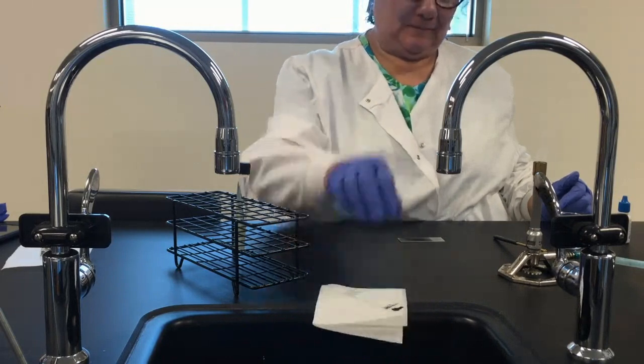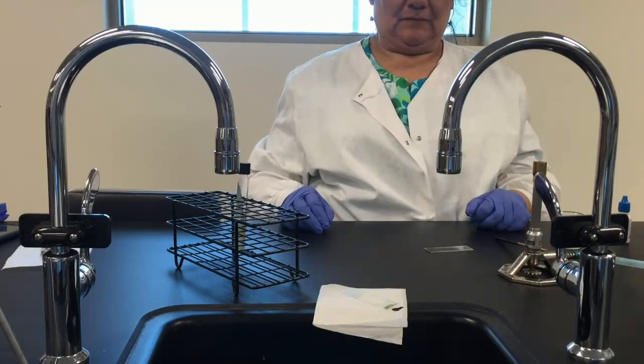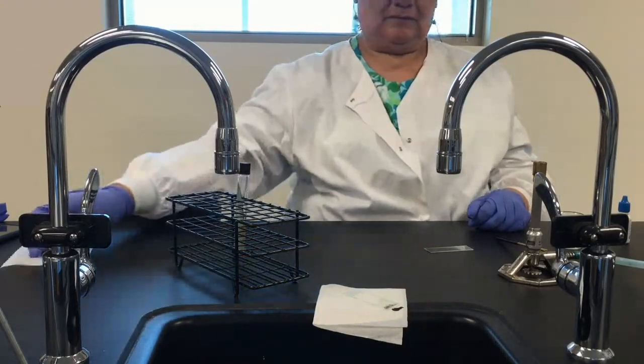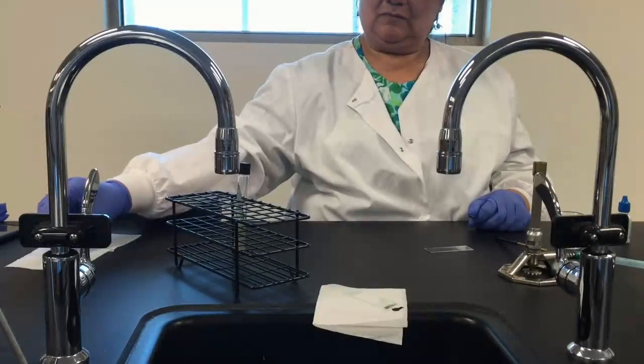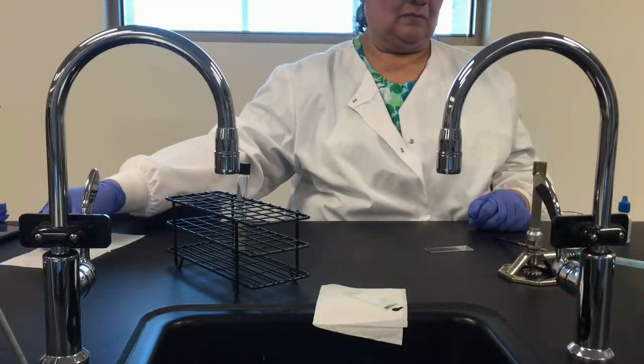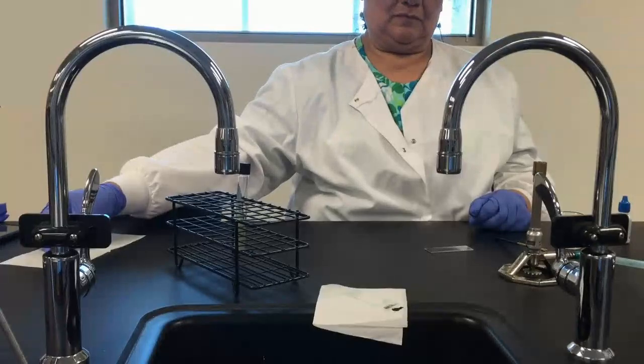Okay, now we're going to let this slide air dry thoroughly. We will not heat fix, and we won't put the slide on the slide drying rack either, because it's just going to get too warm. If we do that, or if we heat fix the slide, even if there are capsules present, they're going to just shrivel up from the heat. So we're going to let that negative stain air dry completely.